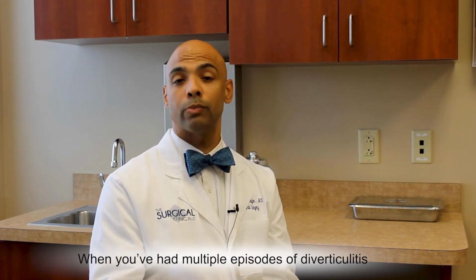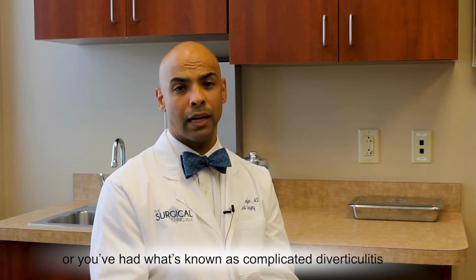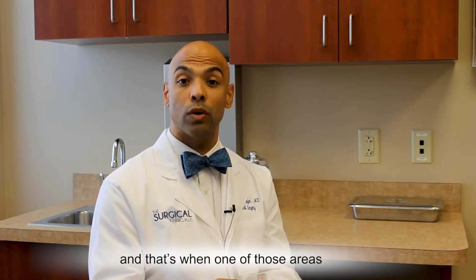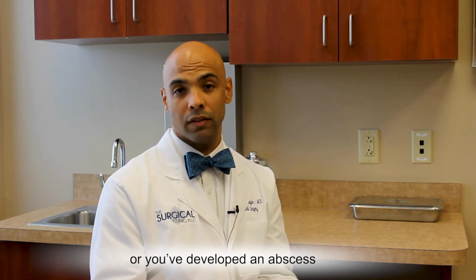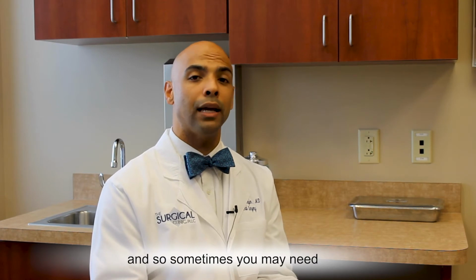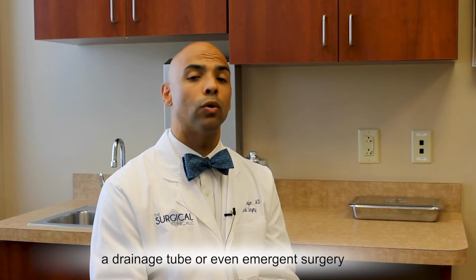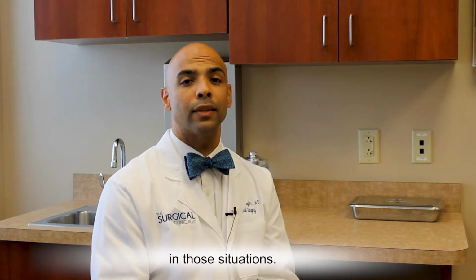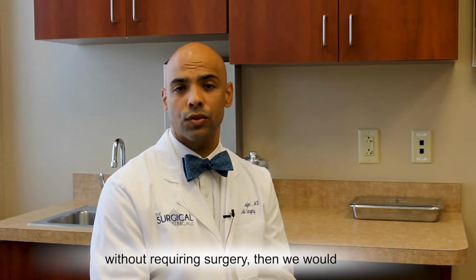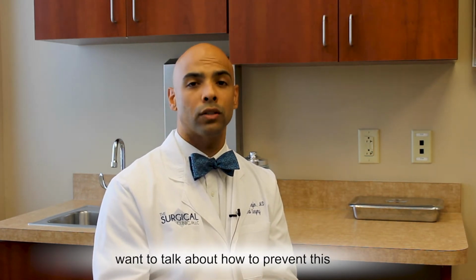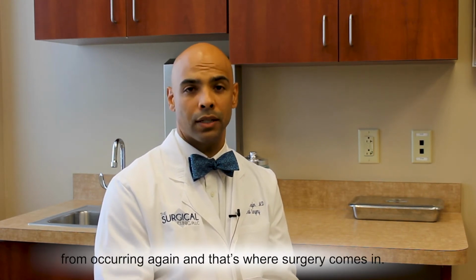Surgery may be considered when you've had multiple episodes of diverticulitis, or you've had what's known as complicated diverticulitis. That's when one of those areas ruptures or perforates, or you've developed an abscess. Sometimes you may need an extended course of antibiotics, a drainage tube, or even emergent surgery in those situations. If you've been able to get through one of those episodes without requiring surgery, then we would want to talk about how to prevent this from occurring again, and that's where surgery comes in.